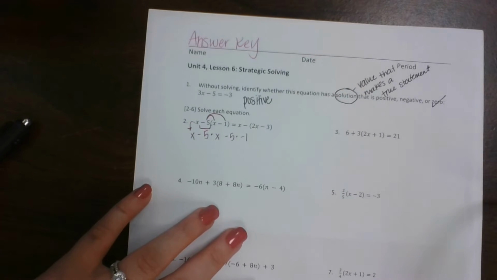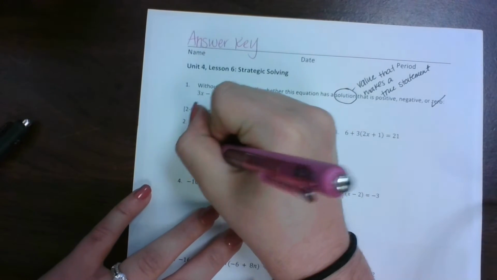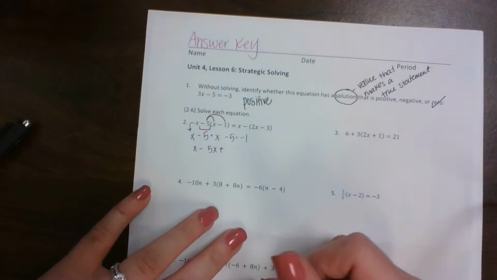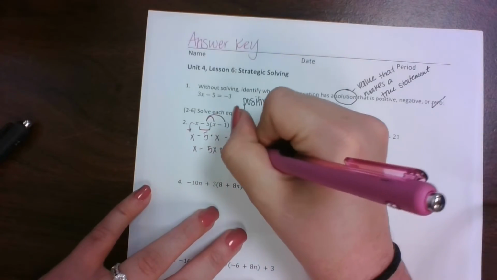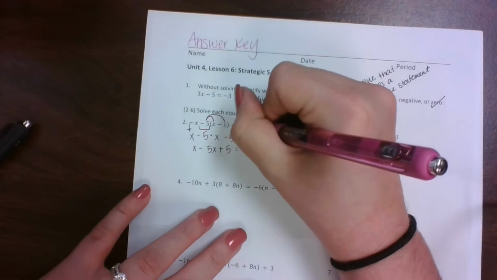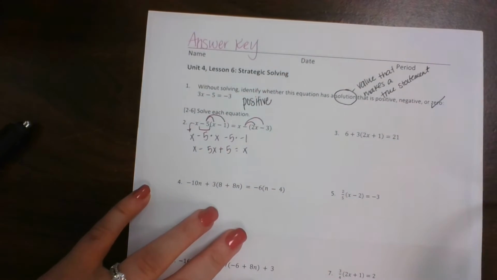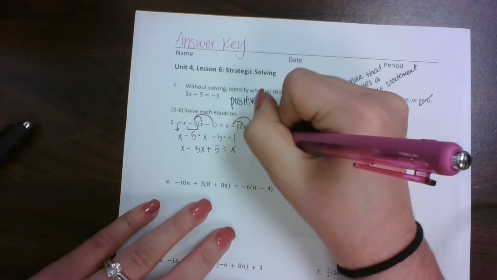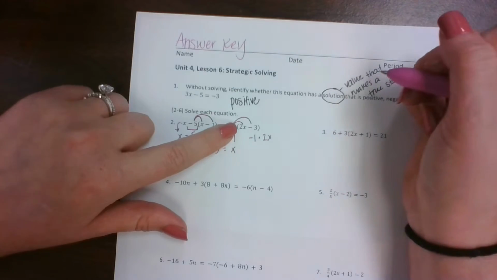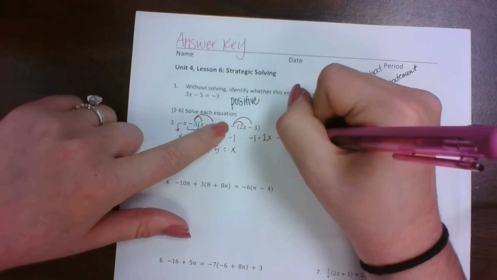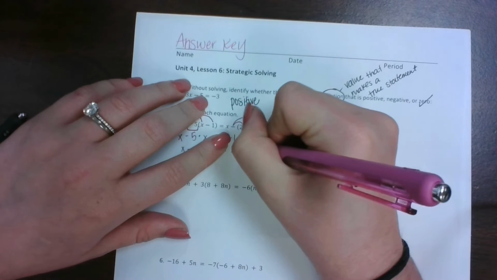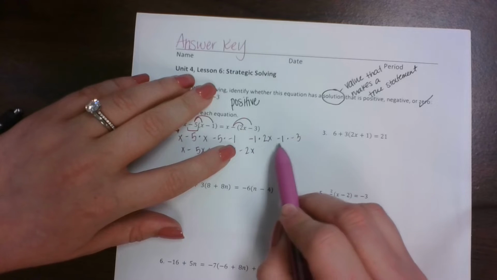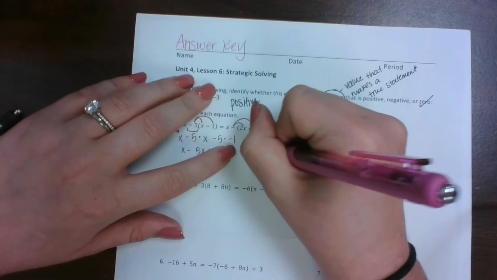That's the distribution. When we figure all that out, I get x minus 5x. Negative times a negative is positive. 5 times 1 is 5. And on the other side, I have x. Same thing, I am distributing out some negatives there. So it's like a negative 1. So the x will stay the same. And it basically is negative 1 times 2x right there, and negative 1 times negative 3. So that would be minus 2x, because negative 1 times 2x is negative 2x, and negative 1 times negative 3 is positive 3.